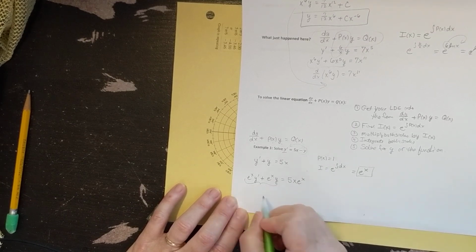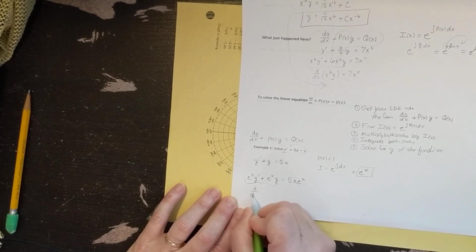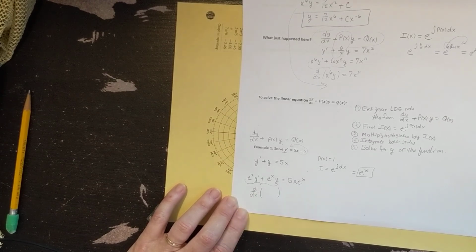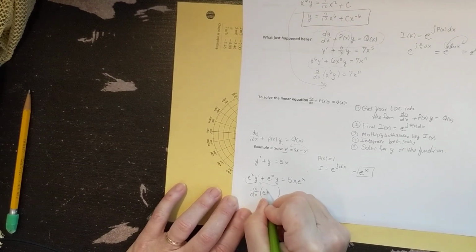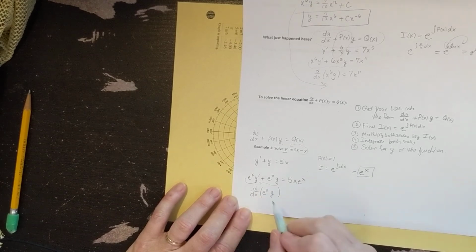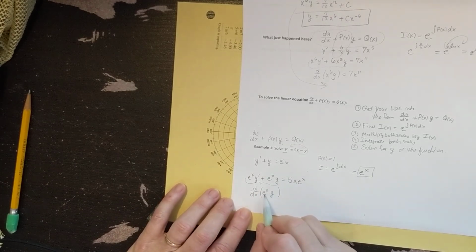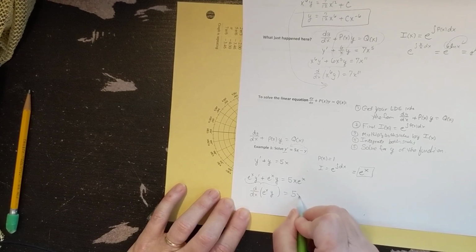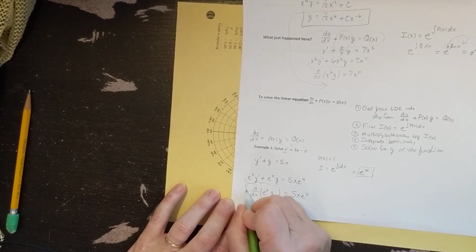I recognize this as the derivative of the product of two functions. So it's going to be first times the derivative of the second plus second times the derivative of the first. This is the derivative right here. I integrate both sides.